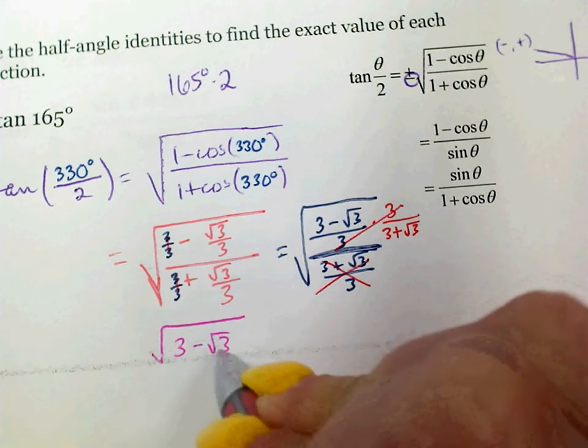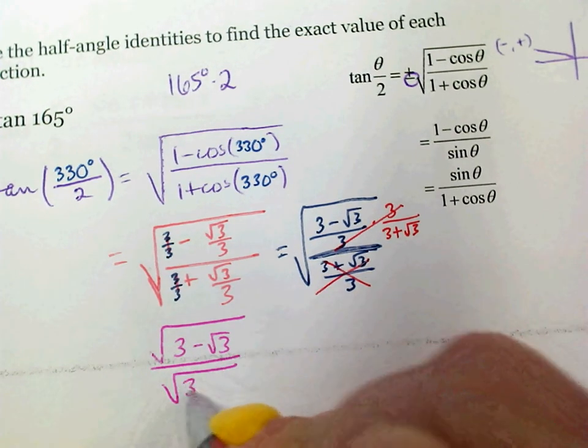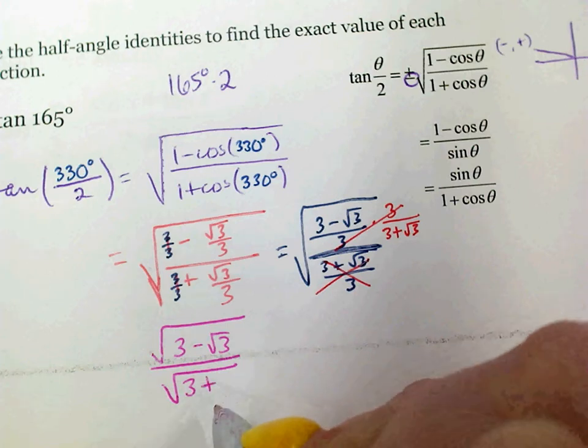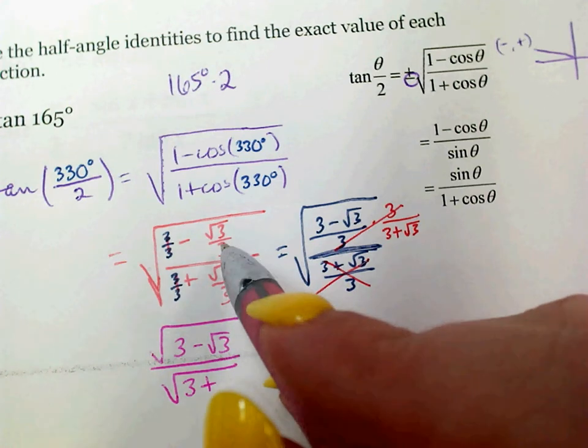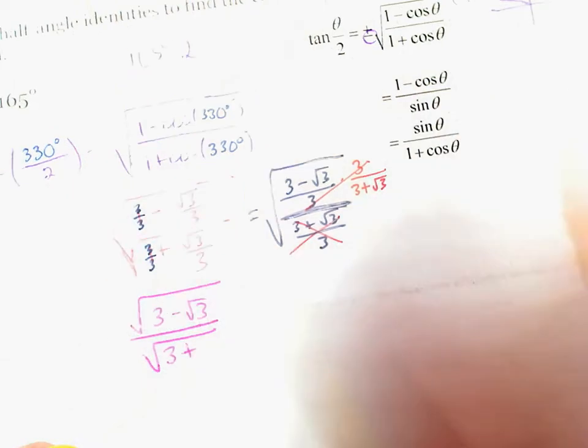And I realize I just, oh my gosh, I just did square root of 3 over 3 and it's square root of 3 over 2. That's so sad. Okay, I'm going to fix that. Rude.